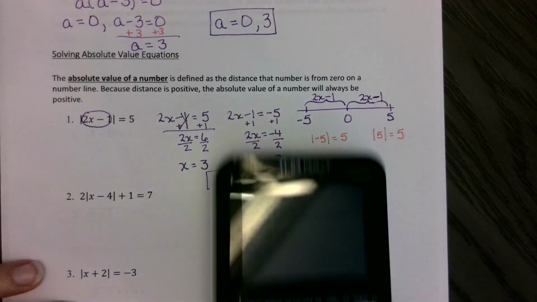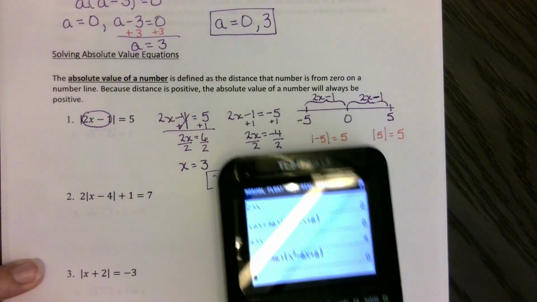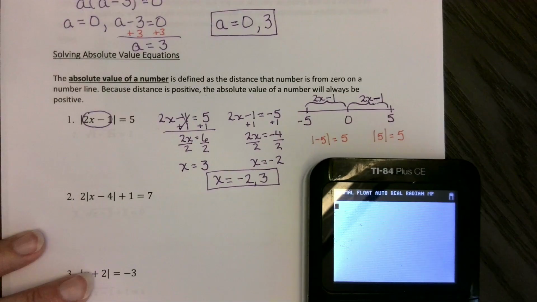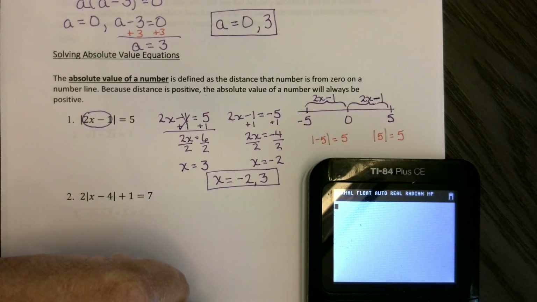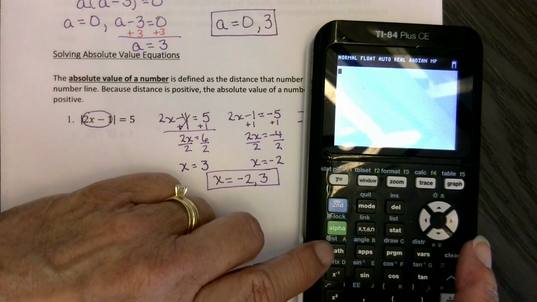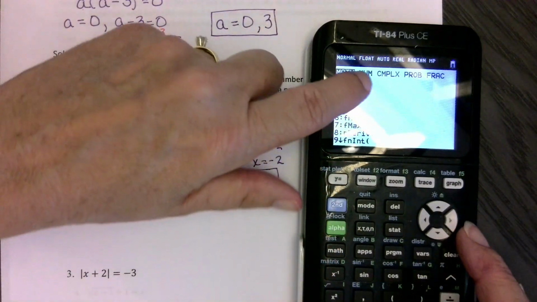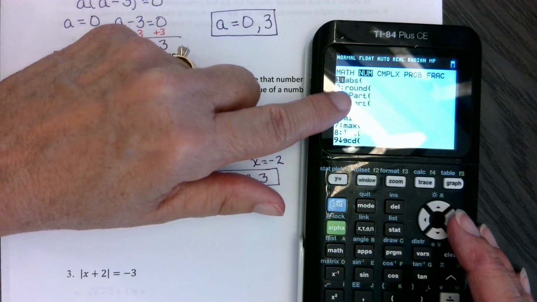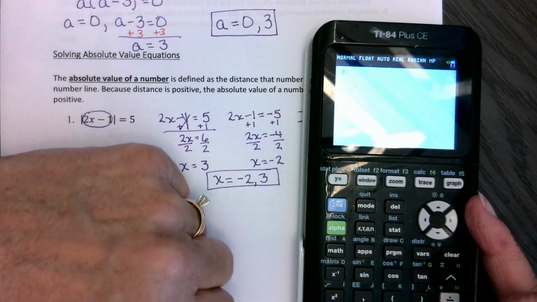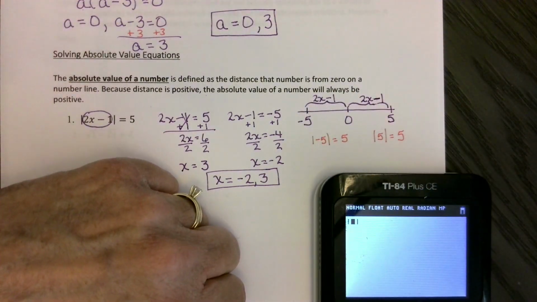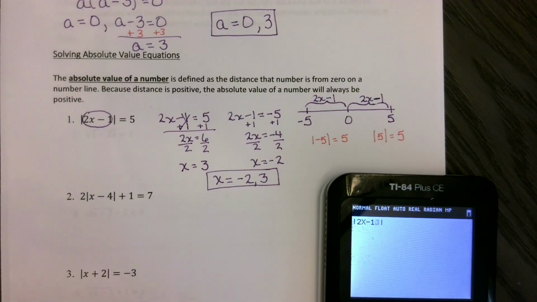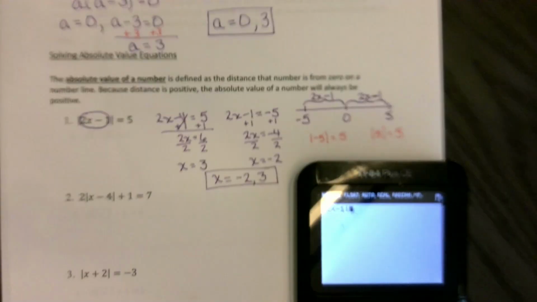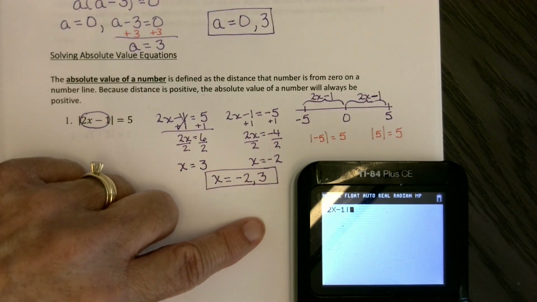Now you can check these answers, okay? You can check them. There's absolute value marks on your calculator. You're going to hit your math button right here, and you're going to go over to number. That first thing is absolute value. So you hit 1 or enter. And now you can plug in 2x minus 1. This is going to be wrong because I didn't store anything. Right now, x is some number. It's not negative 2 or 3. So it's going to be wrong.